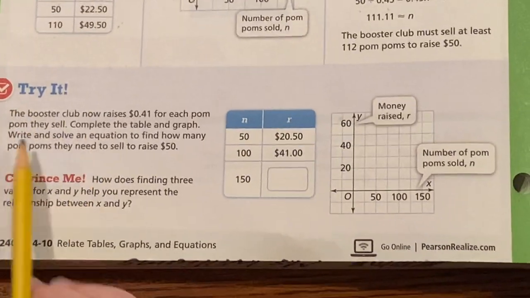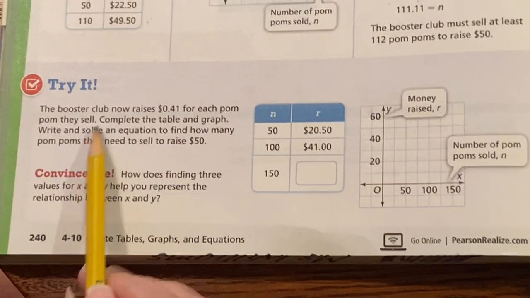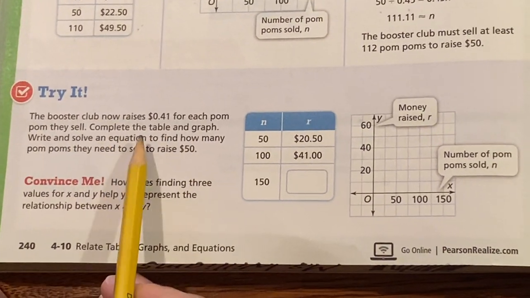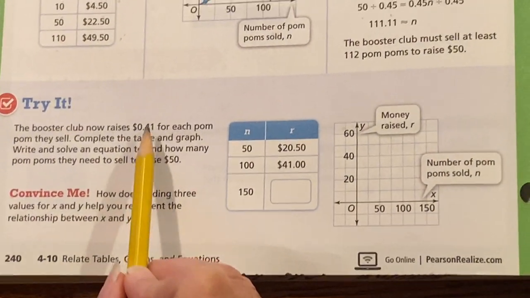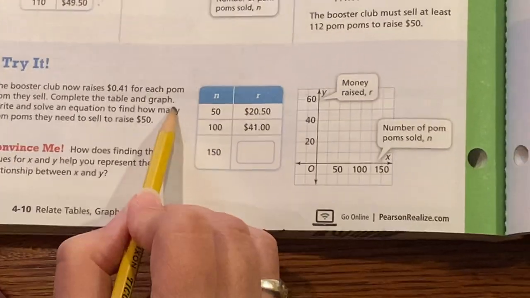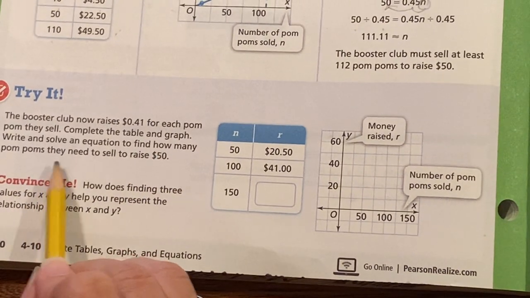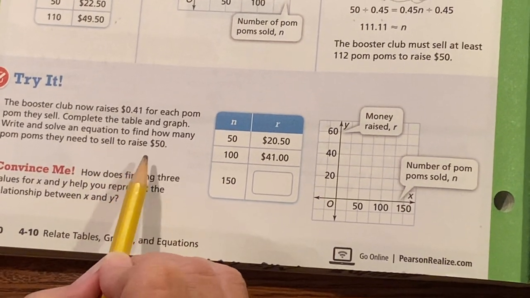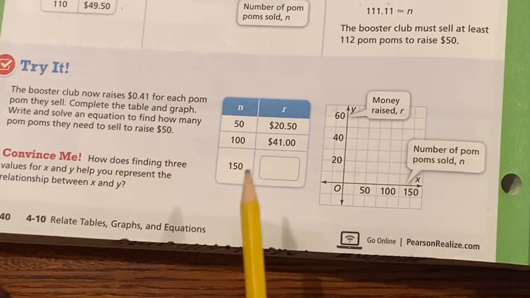Okay, say it with me. Try it. The Booster Club now raises 41 cents for each pom-pom they sell. What happened? It must have gotten more expensive or something. So now they only raise 41 cents for each pom-pom they sell. Complete the table and graph. Write and solve an equation to find how many pom-poms they need to sell to raise $50. Okay, so here's our table again.